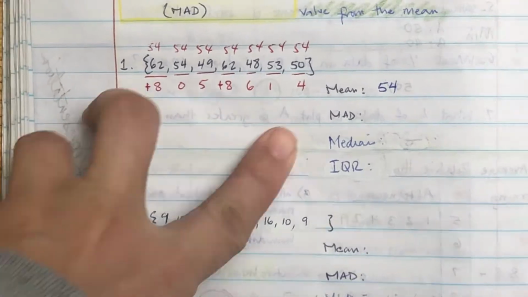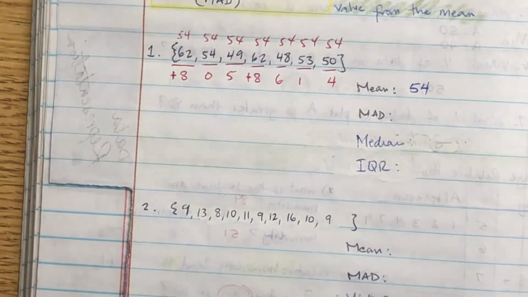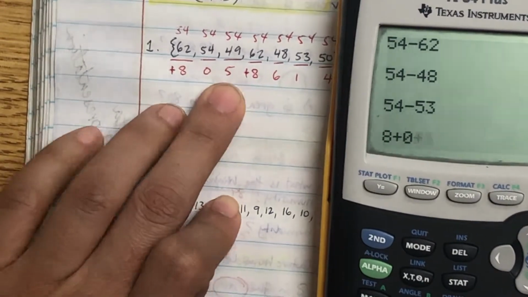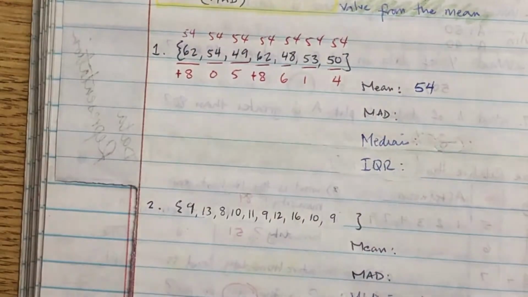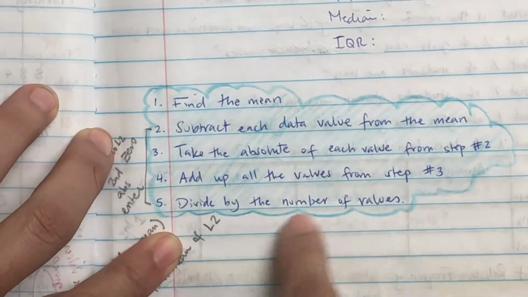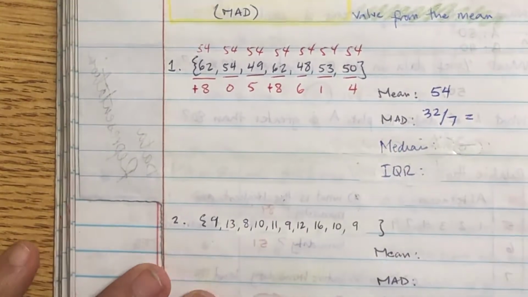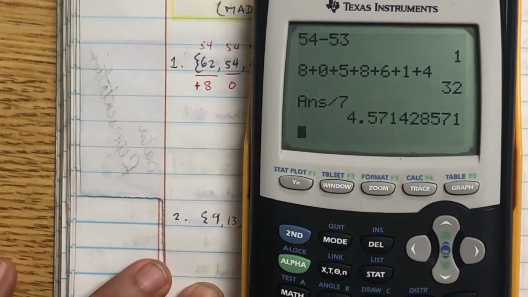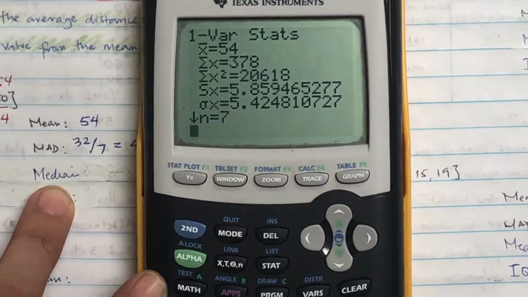Alright, so once you've gone ahead and subtracted everything, it has to be positive. It has to be the absolute value. It's called mean absolute deviation. So you have to make every negative positive. Once you've done that, you can find the average of that by adding them all together and dividing by the number of numbers. So when I add them all together, it's going to be 32. And then I'm going to divide by the number of numbers, which is 7, to get 4.6. That's how you find the MAD.